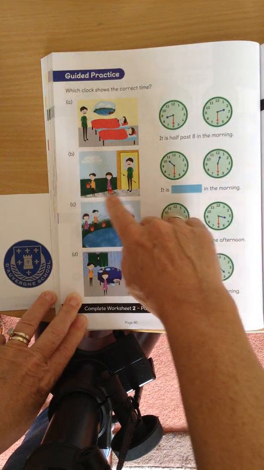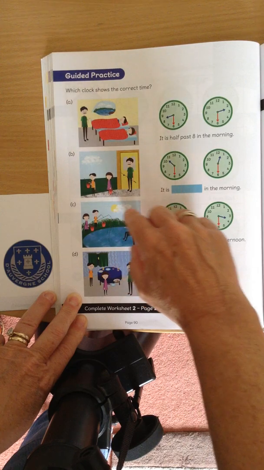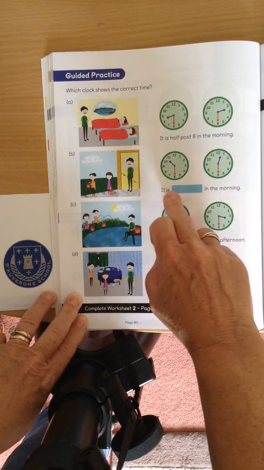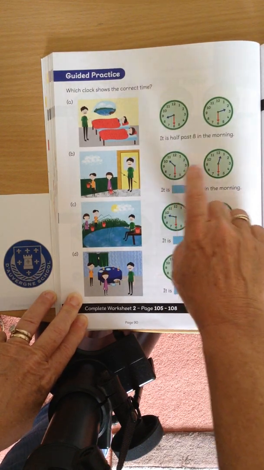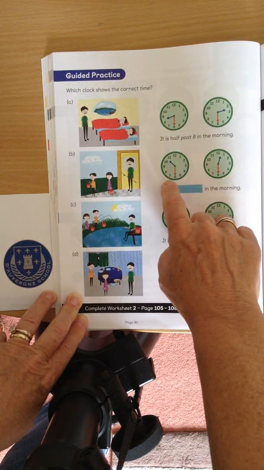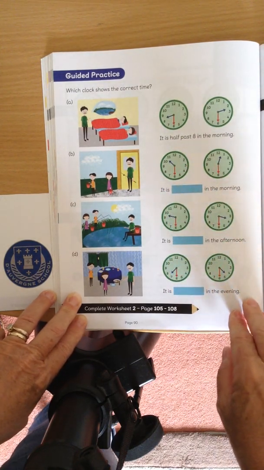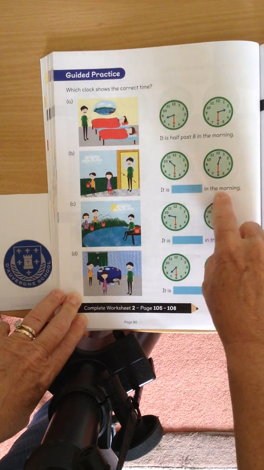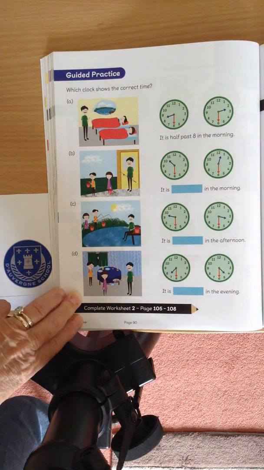Let's have a look at this picture. So there's Dad and there's the two children. I think they're going out fishing. It is something in the morning. Which one is it? Can you read that clock? Which clock do you think is showing the right time? It's in the morning. Have a little think. Pause the video if you need longer time to think.